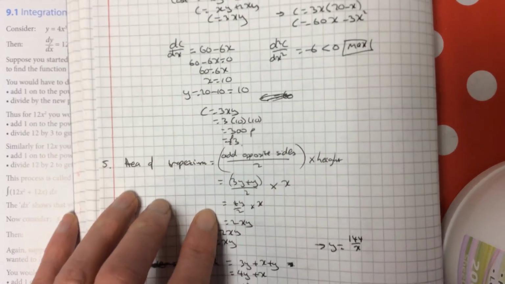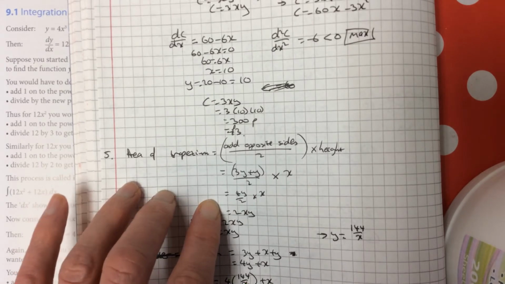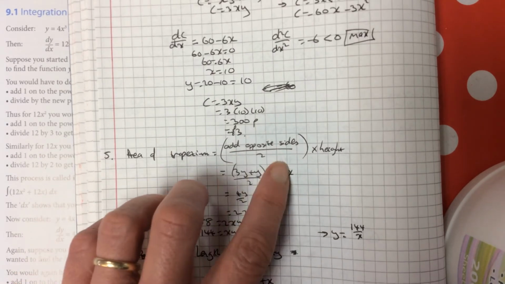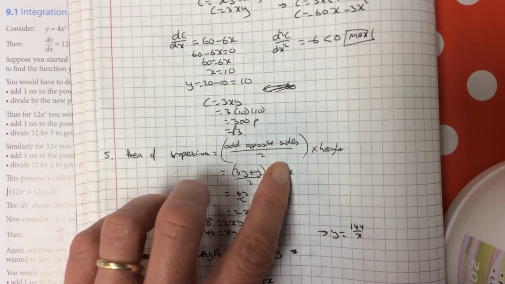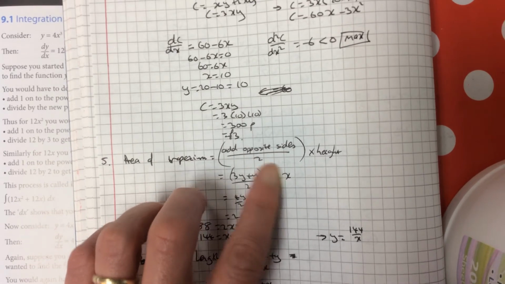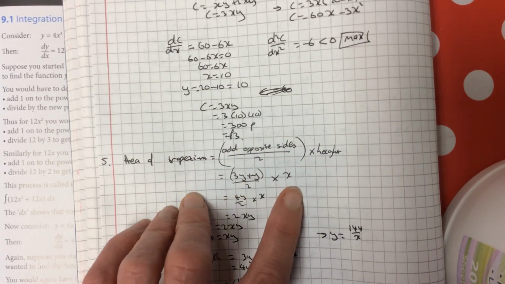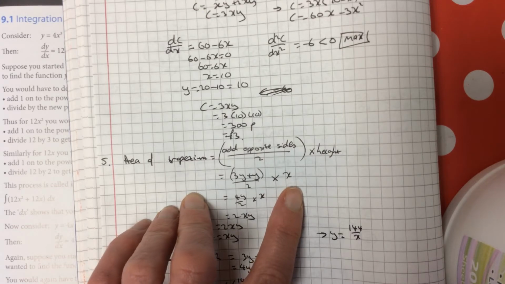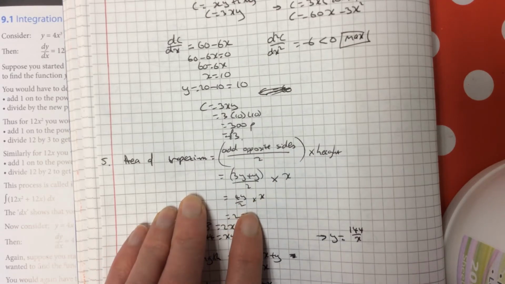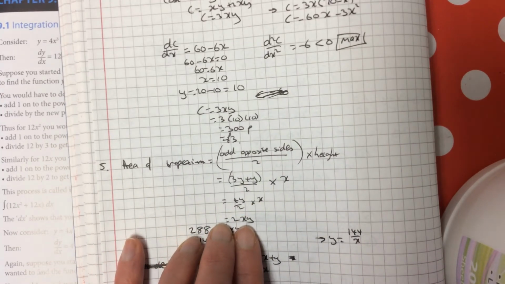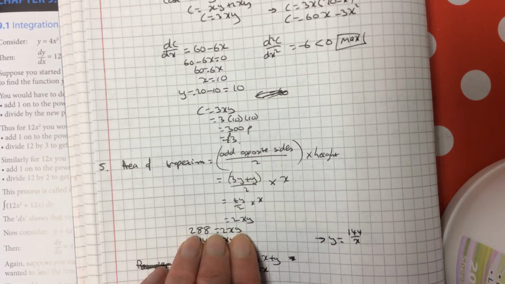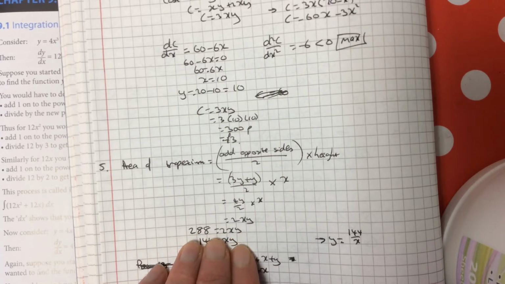Number 5. You've got the area of a trapezium. Area of a trapezium is when you add the opposite sides, which in this case are y and 3y, and divide by 2, and times it by the height or the distance between the two sides, which is x. So tidying that all up, you get the area to be 2xy. You're told that equals 288. I can divide both sides by 2 to get that.